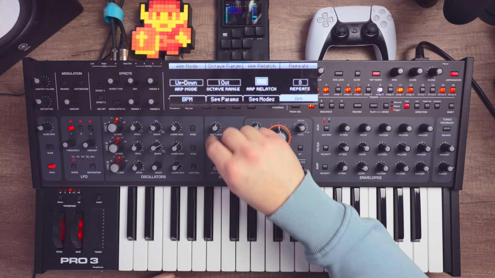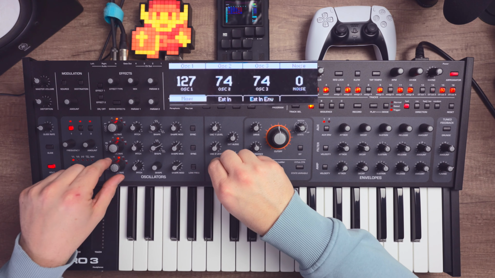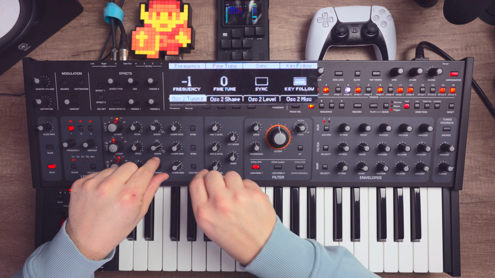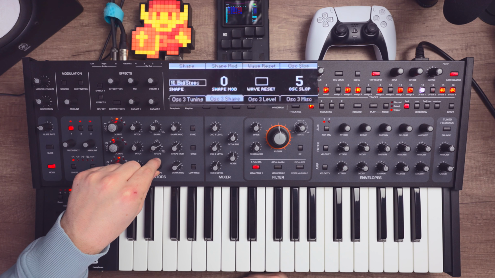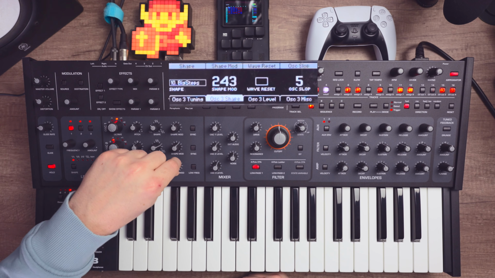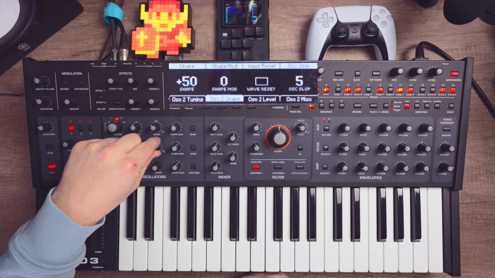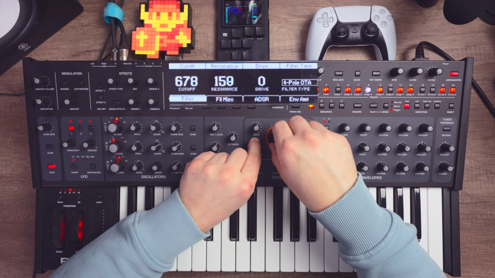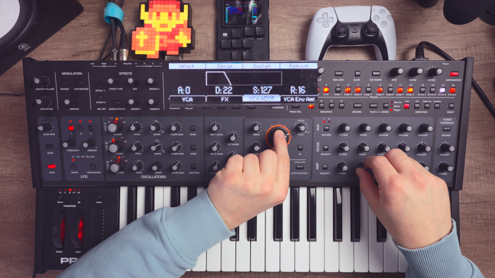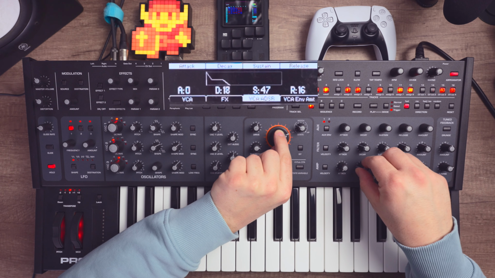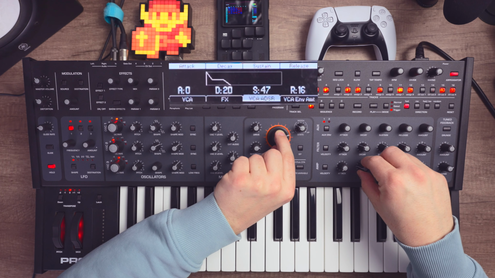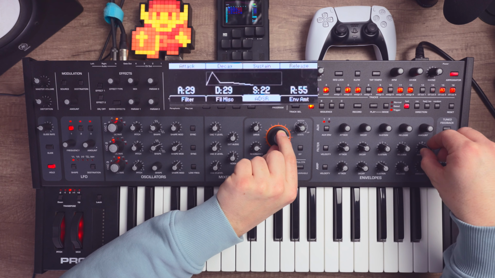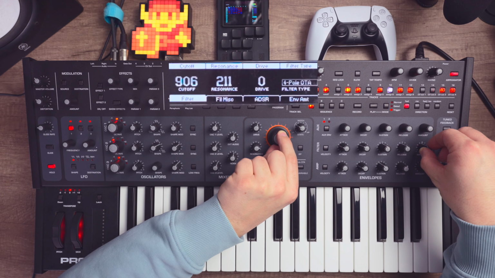Okay, that's extremely basic, just one oscillator. I'm gonna add a second and a third, and change the shape over here. Something a bit pluckier. Okay, so that's sounding a little better. That's with no effects, right?